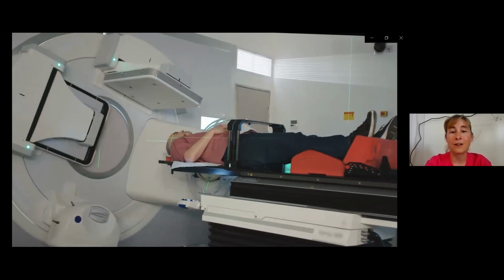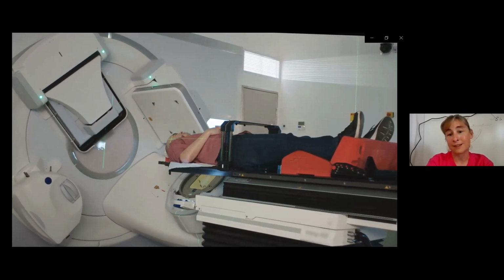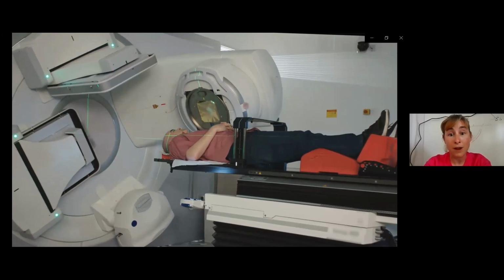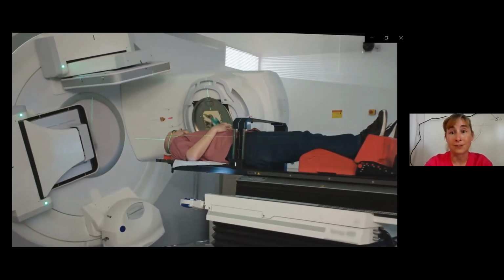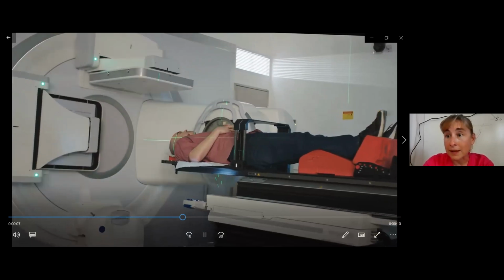On the machine, that's called the gantry. And that delivers radiation. You can't see it because radiation is invisible, but it's delivering radiation dose to this man's brain, and it's going to help stop the cancer cells. So I'm going to stop the share here.